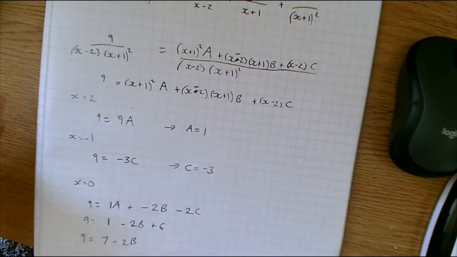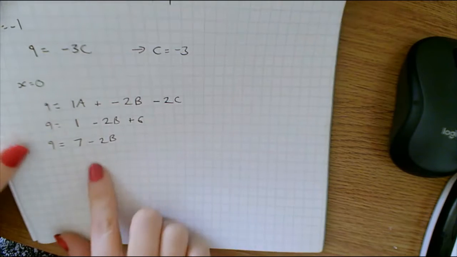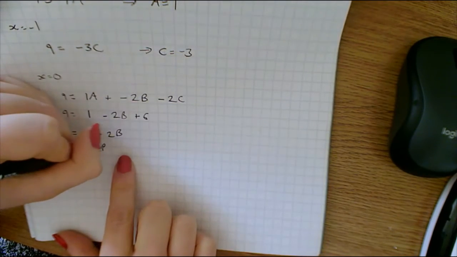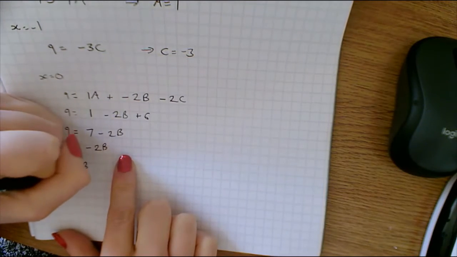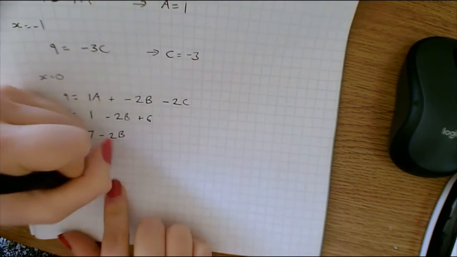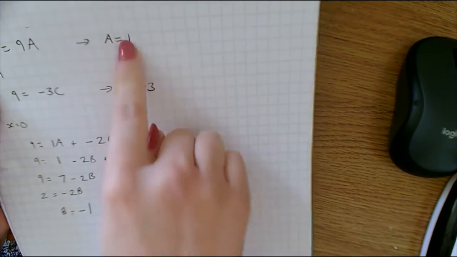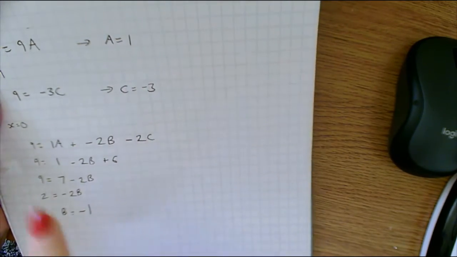So if I take away the 7 from both sides, we get 2 equals minus 2b. And after that, b therefore is minus 1. Okay? And so now we've got that. We know a is 1, c is minus 3, and b is minus 1.